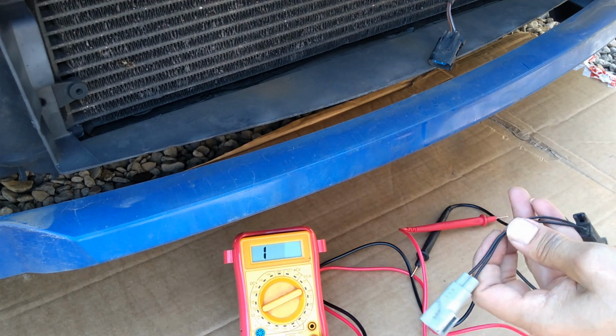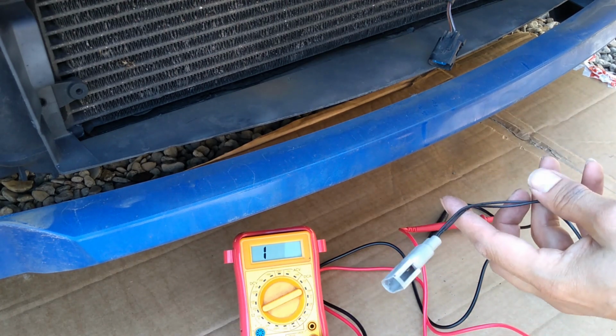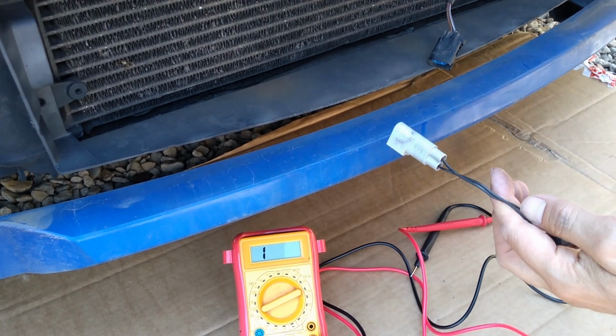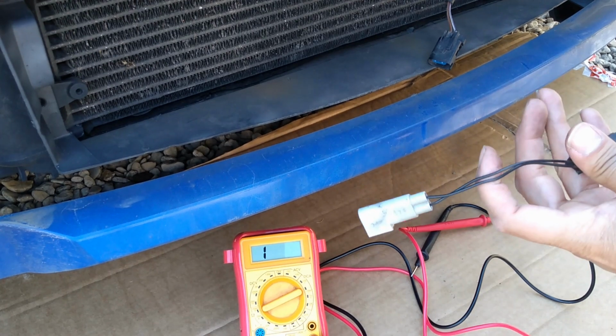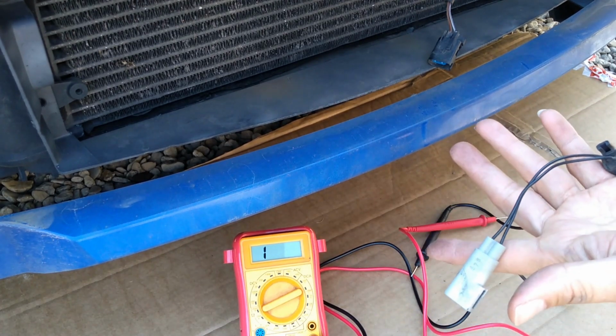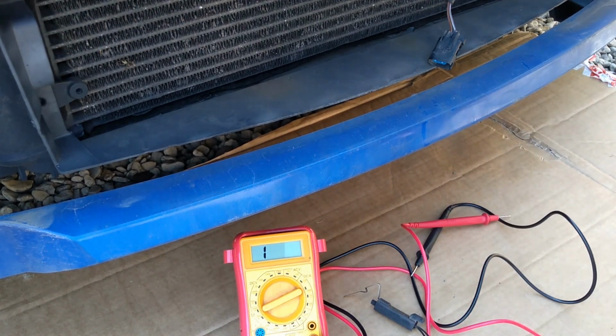So that could still be a much higher resistance than what it should be, which is why I suspect it is, which is why that temperature reading is reading so low. So what I'm going to have to do is go and find out what the resistance value should be, and then take it from there.